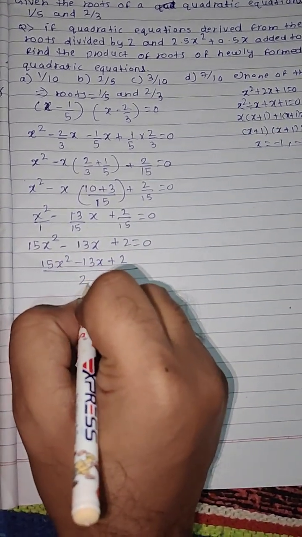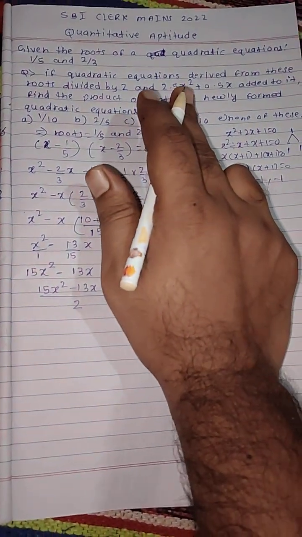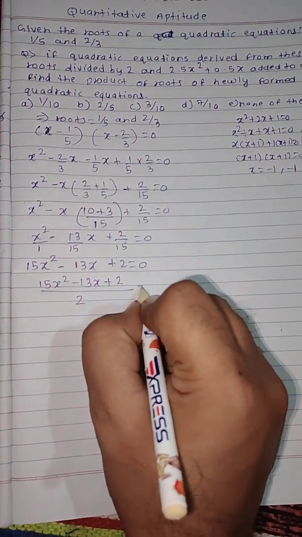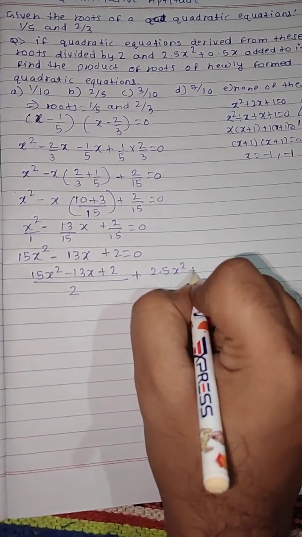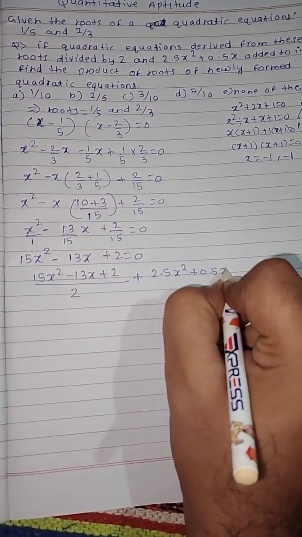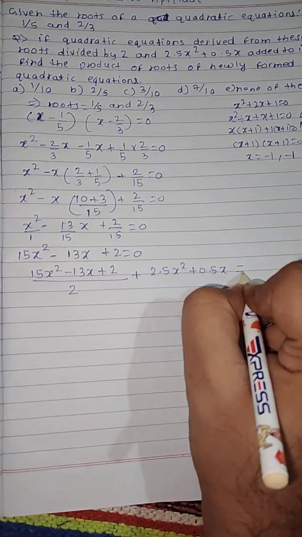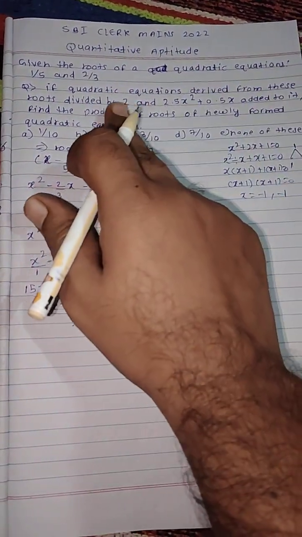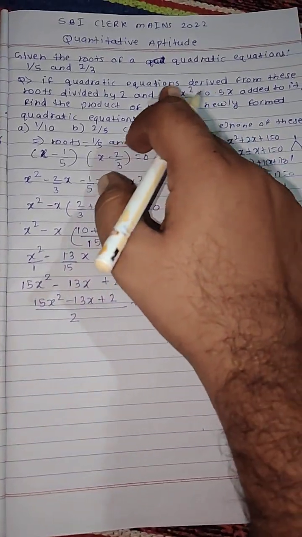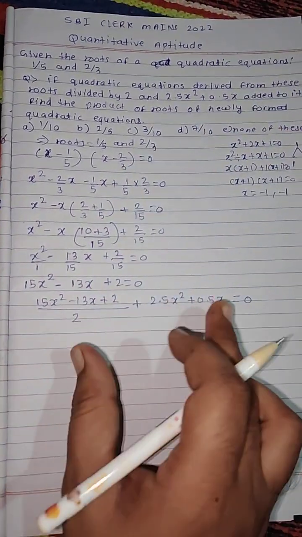I need to divide by 2, and after dividing I need to add 2.5x square plus 0.5x, equal to 0. In the question they mentioned the quadratic derived from this, we need to divide by 2 and add this. So up to here we will solve.